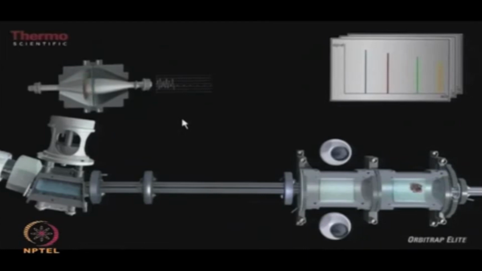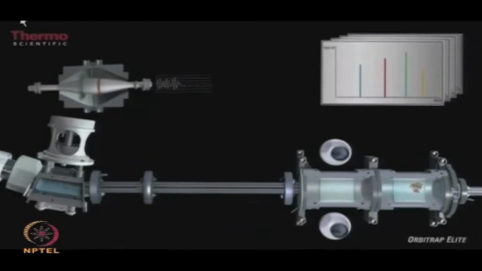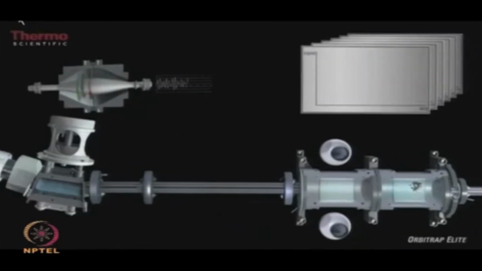If you want to work with the linear trap and the Orbitrap at the same time, you can run both at the same time. In the linear trap, the ions get stored and fragmented, and then are sent into the Orbitrap. So you can have the full scan MS as well as full scan MS/MS at the same time. In addition, you can also have a low resolution scan from the linear trap. So this is what you can obtain from the Orbitrap.